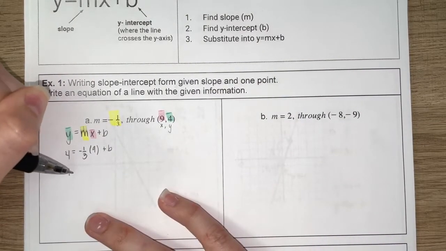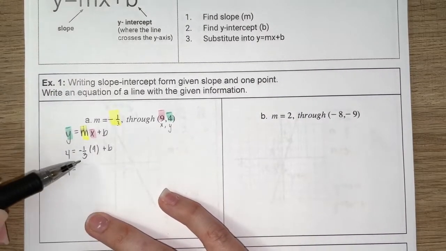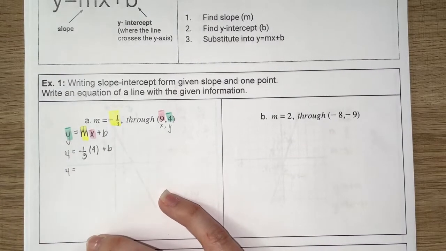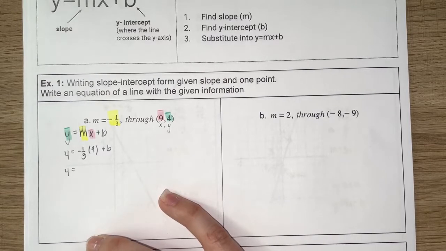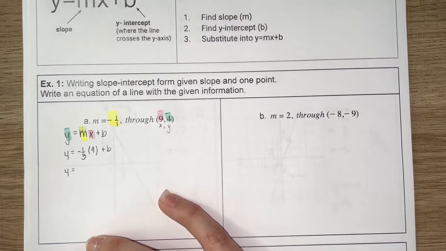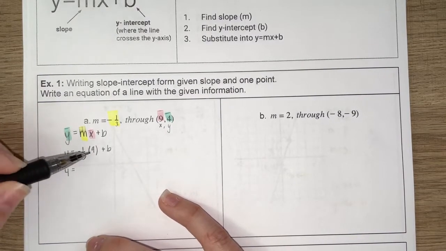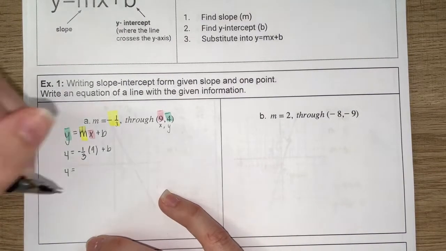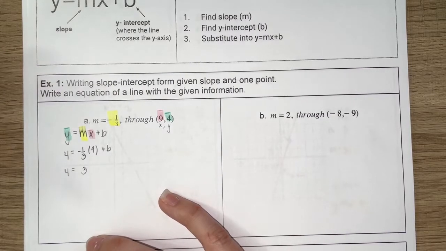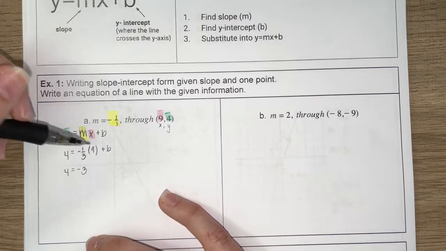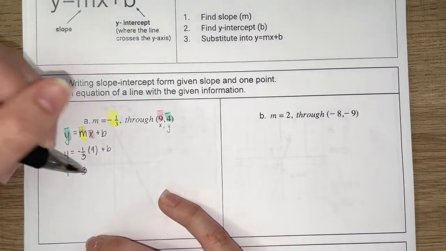So the 4 we'll leave alone for right now. Negative 1/3 times 9. Anytime you multiply something by 1/3, it's the same thing as dividing by 3. So those are interchangeable. Multiplying by 1/3 and dividing by 3 are the same thing. We can also think, what is 1/3 of 9? 1/3 of 9 is 3. But since we have a negative multiplied by a positive, our product will be negative. So remember, when you multiply one negative by one positive, your product is negative.